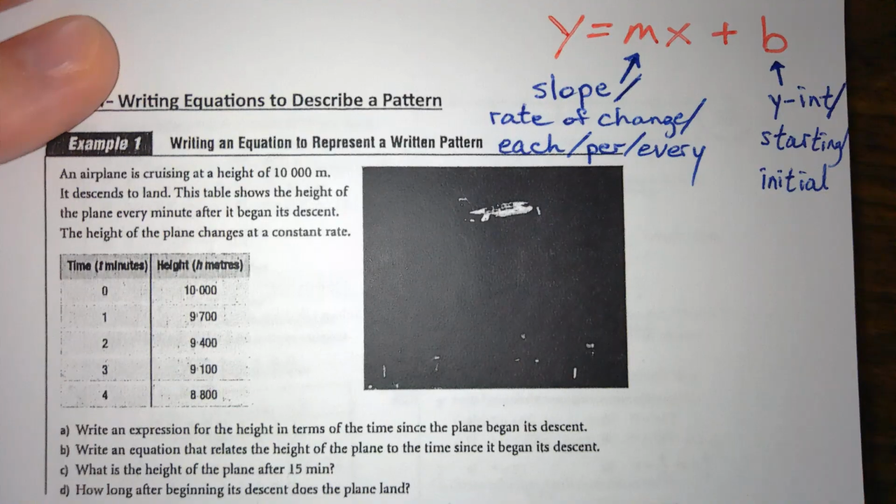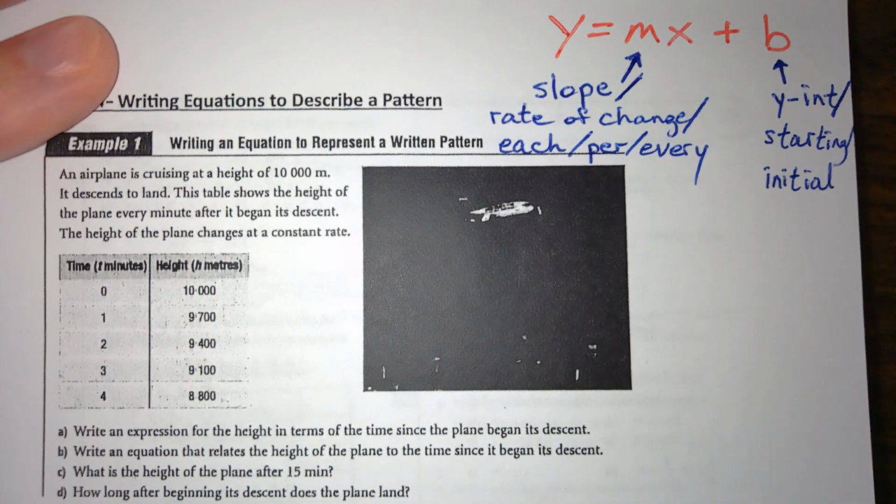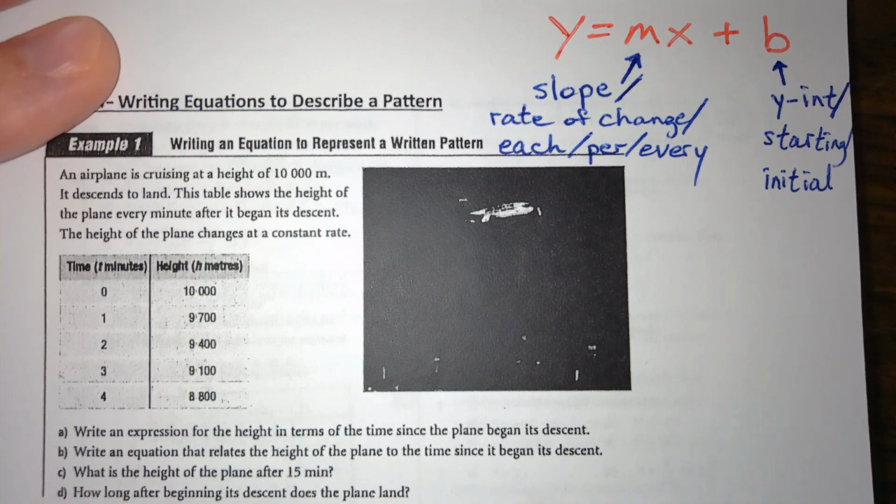Instead of x and y, what do you think are meaningful variables in this case? Is there a better variable for height?